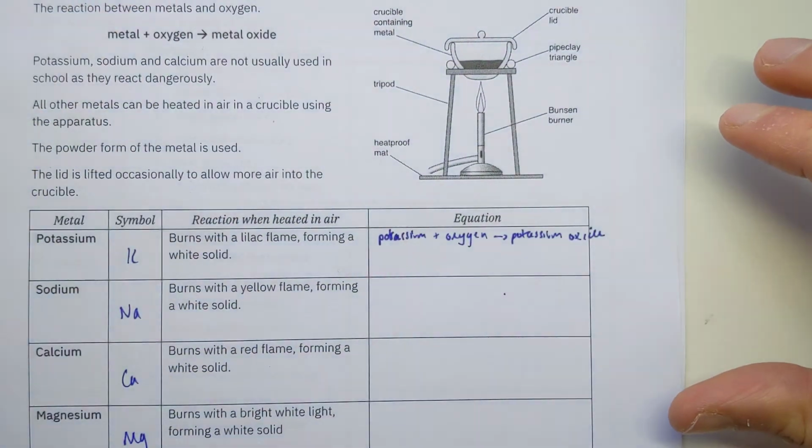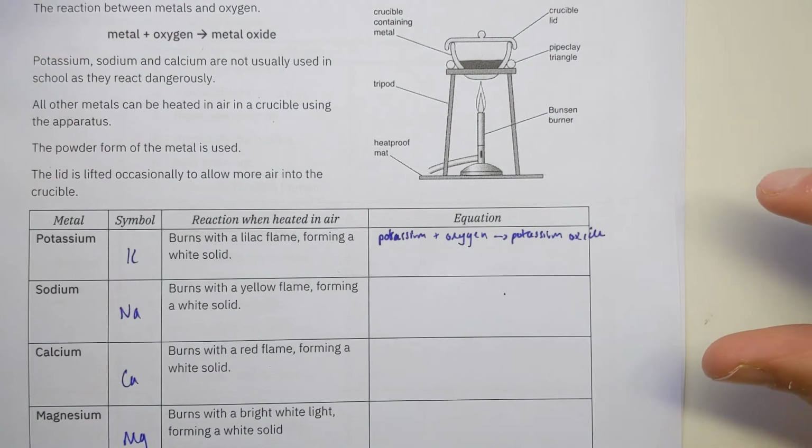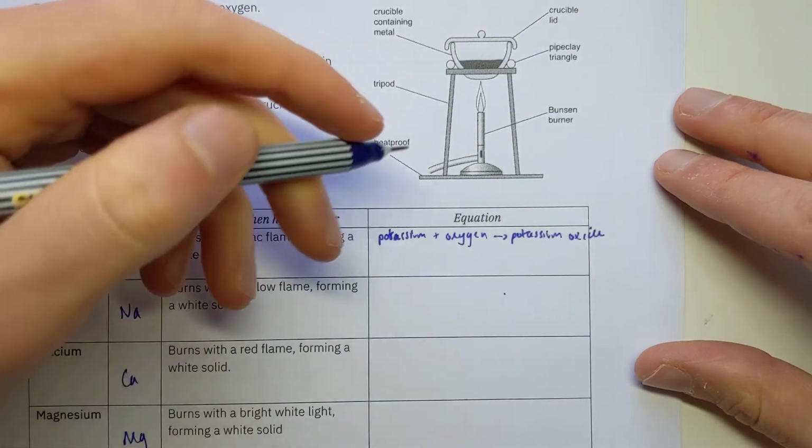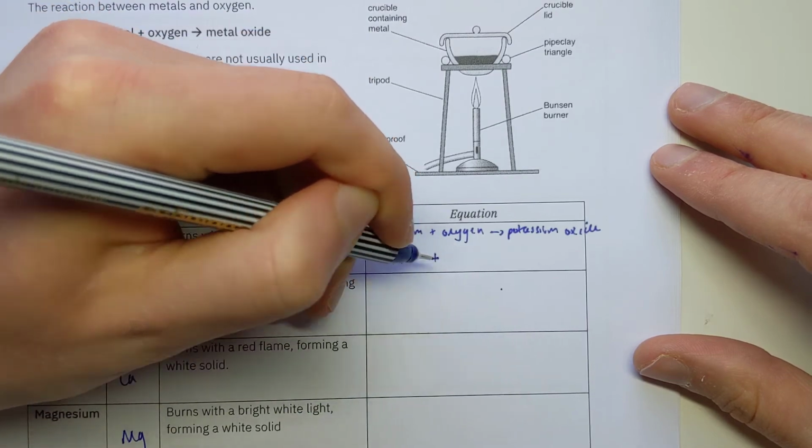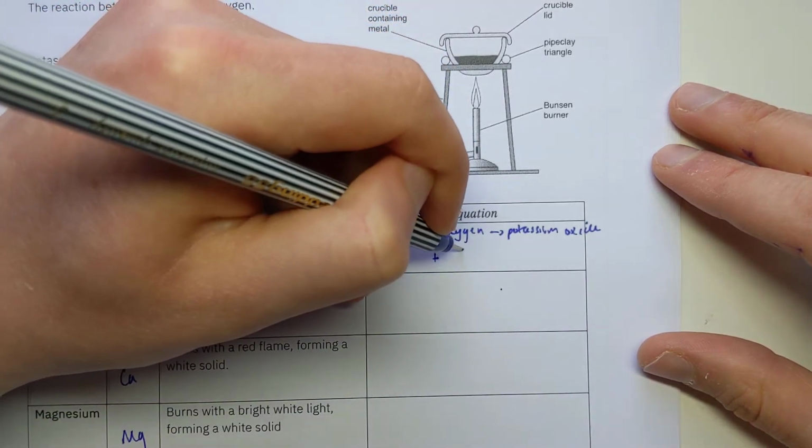But again, once you get a bit more proficient, you can just go straight to the symbol equation. So I'm going to substitute all these words into symbols. Potassium, just the metal, is K. Oxygen is O, but I have to remember it's diatomic, so I have to write O2.